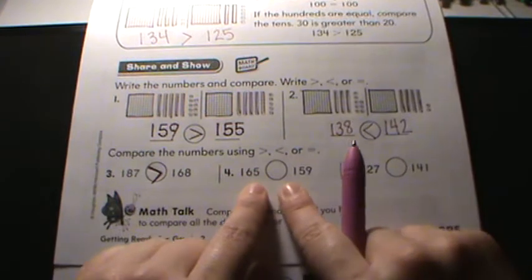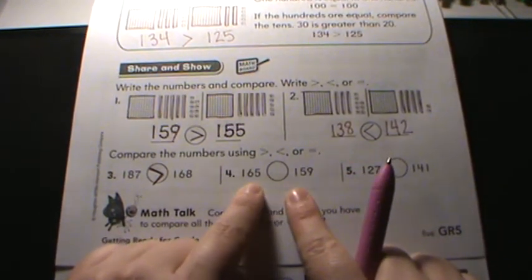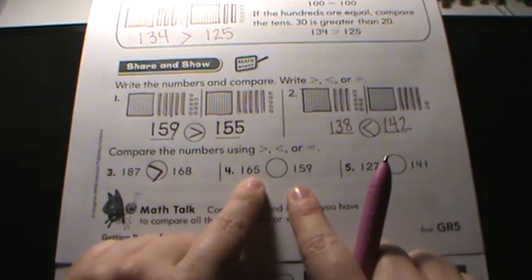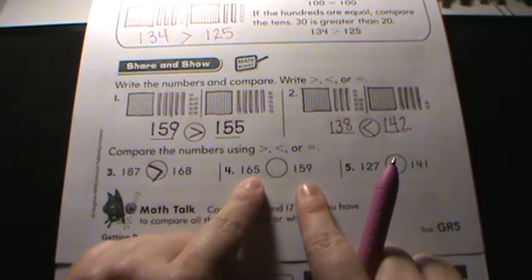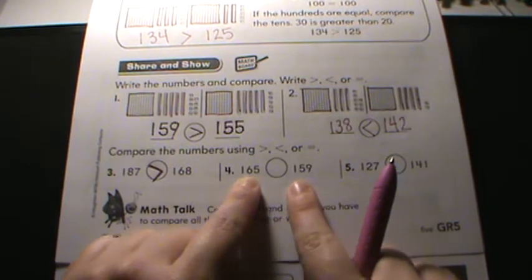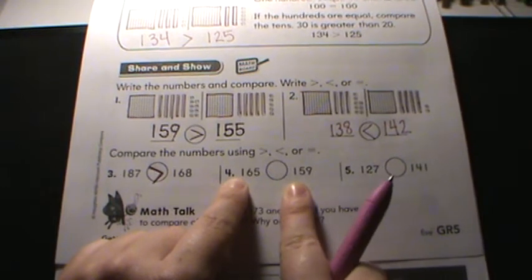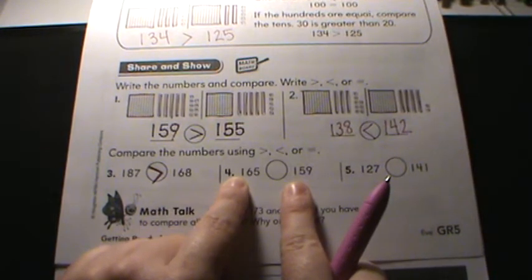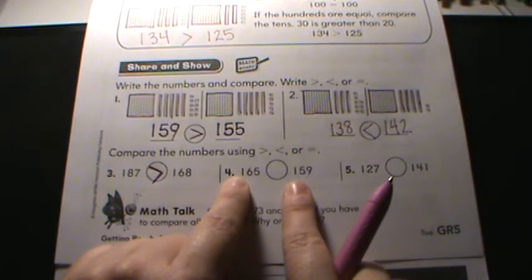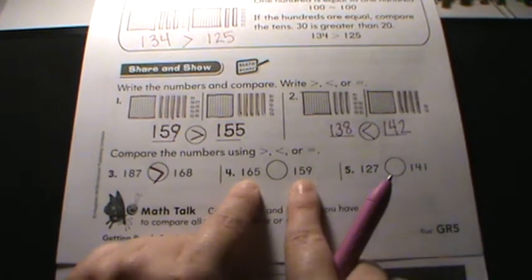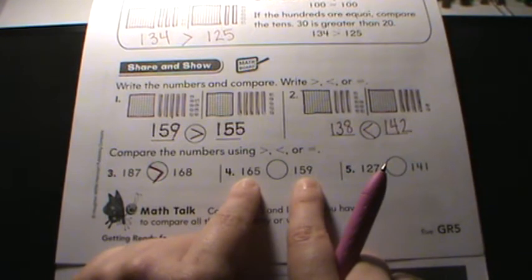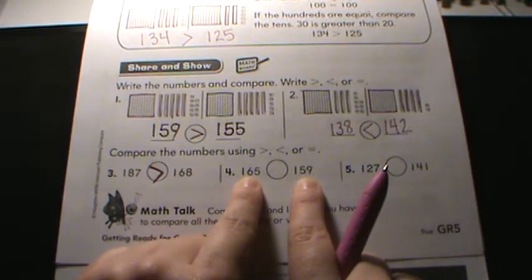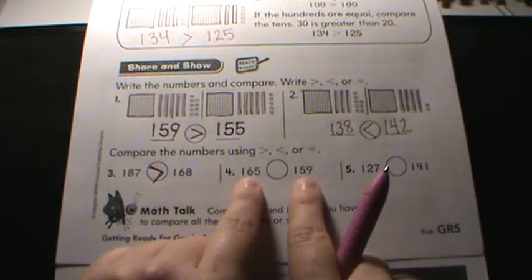Okay, looking at number 4. You have 165 and 159. So again, start in the hundreds place. Both of them have 1 set of 100. So you move to the tens place. 6 tens, this one has 5 tens.